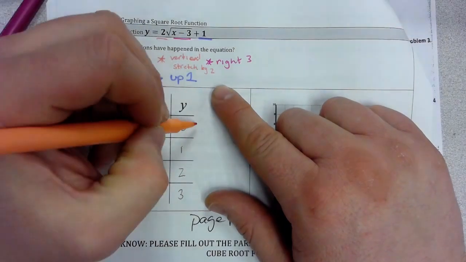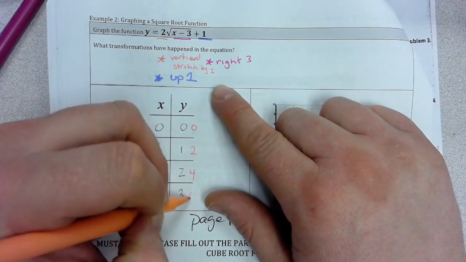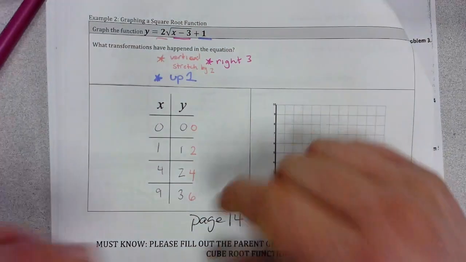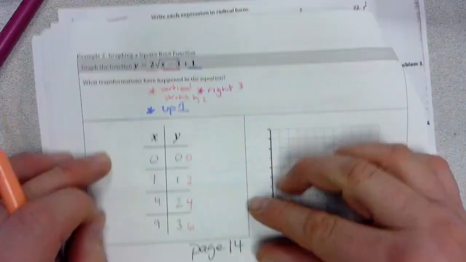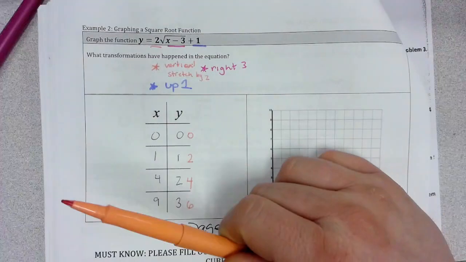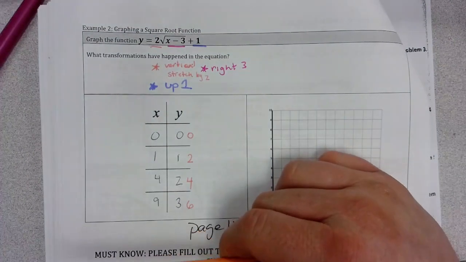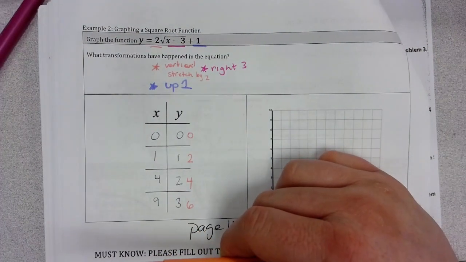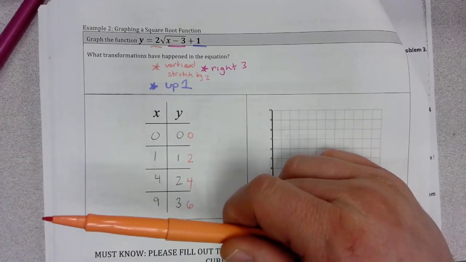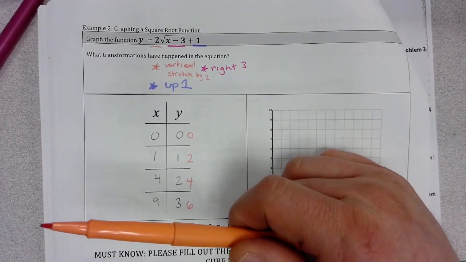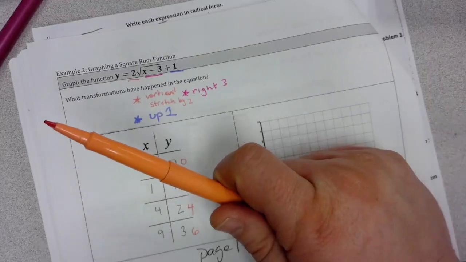Be careful. I may or may not need both of them on the graph. Make sure you read the directions. If it's asking for both the parent and the translated function, make sure you have both. If it's just asking for the translated function, make sure that this one that I have in the block here is not there. Okay?